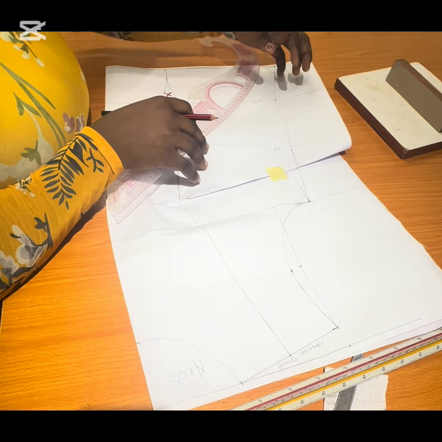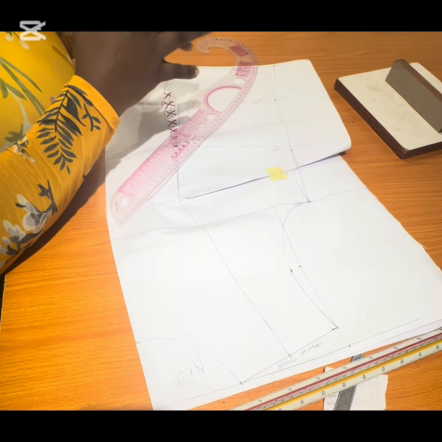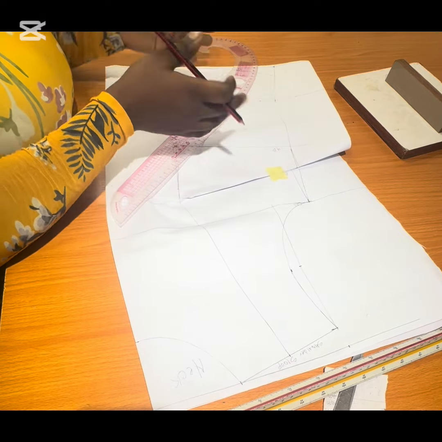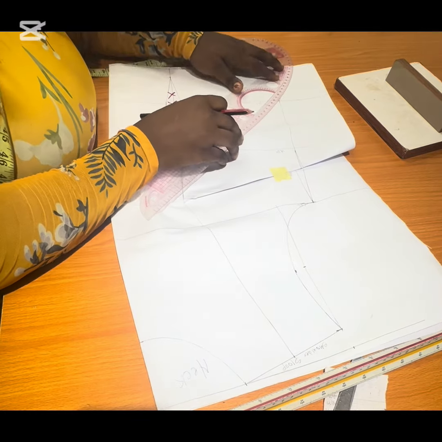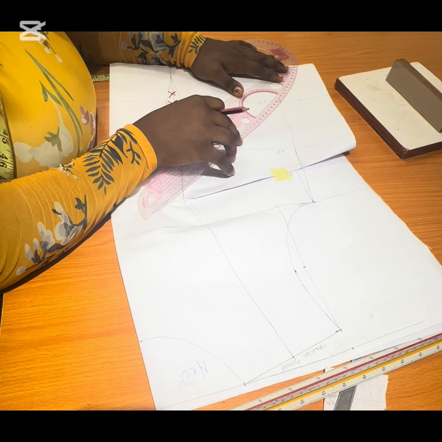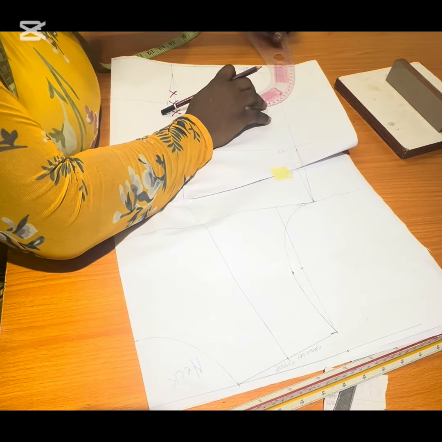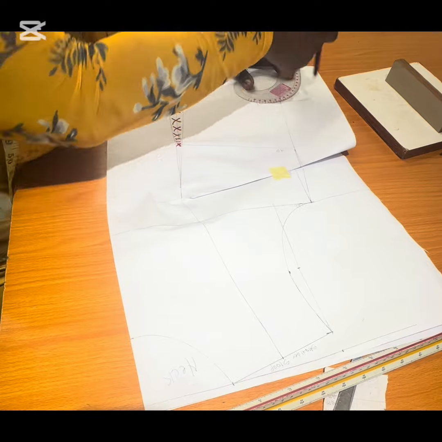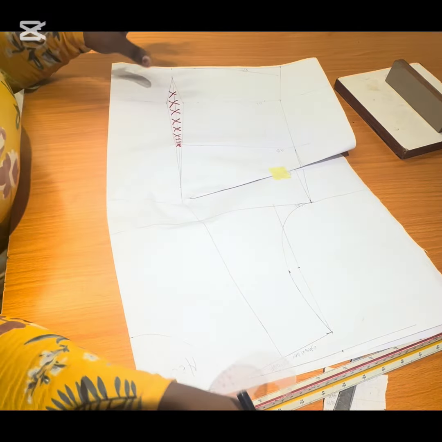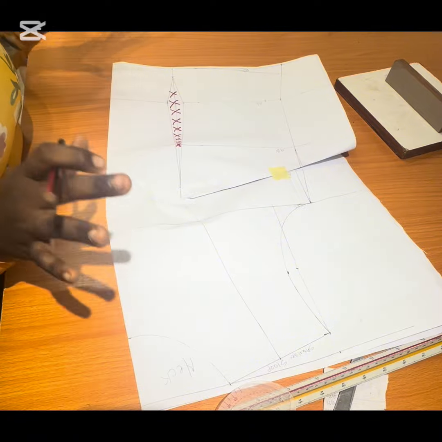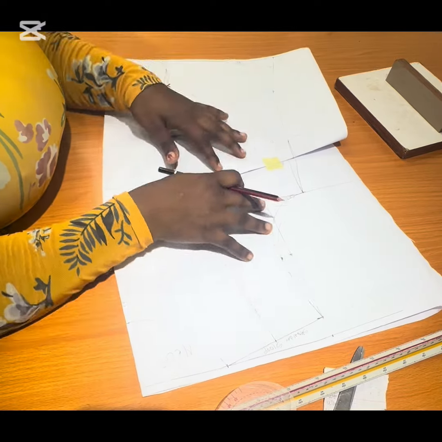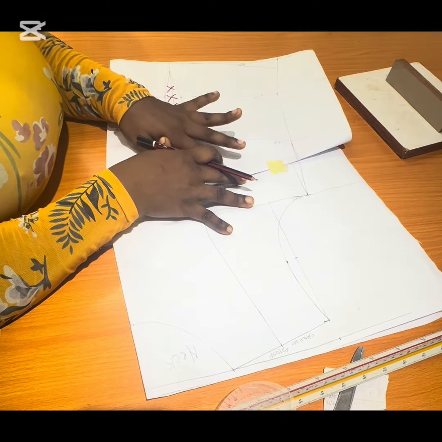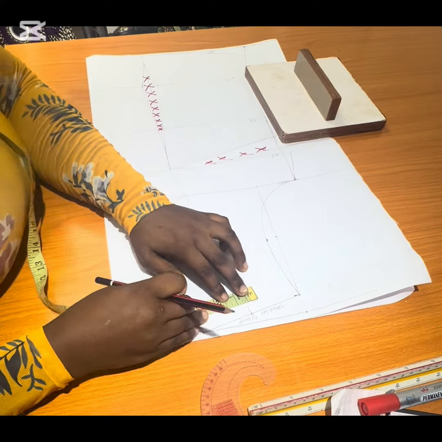If you want a curvy effect on your bodice, you can just go ahead and make the curvy shape you want, just the way I place my ruler. You connect from your waistline, which is half length, then you extend with the inches you want, like how wide you want the curve to be, how curvy you want it to be. We are not done yet.